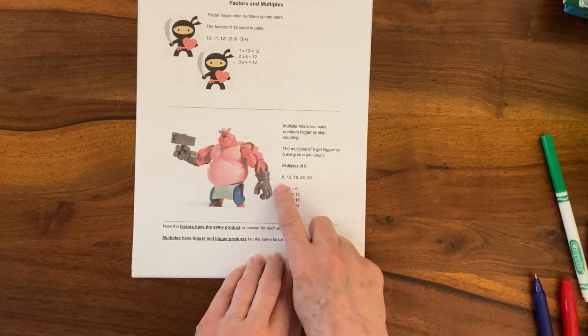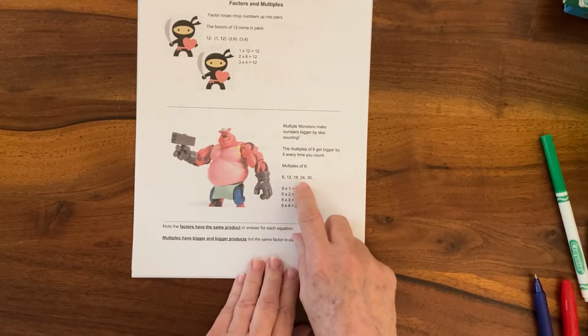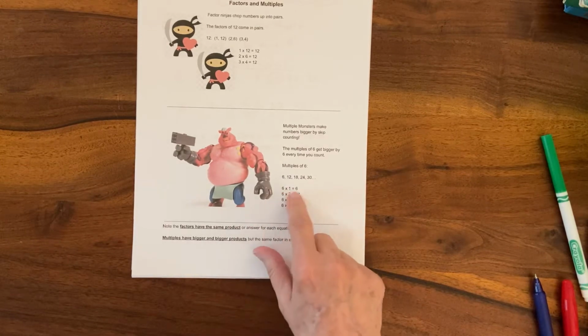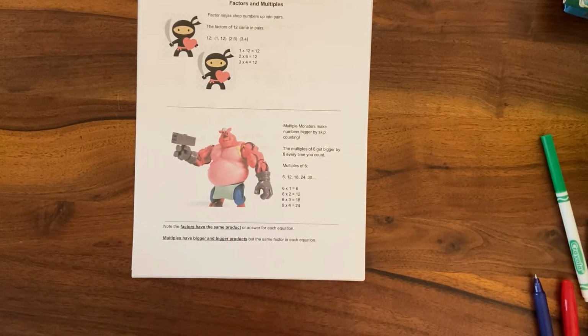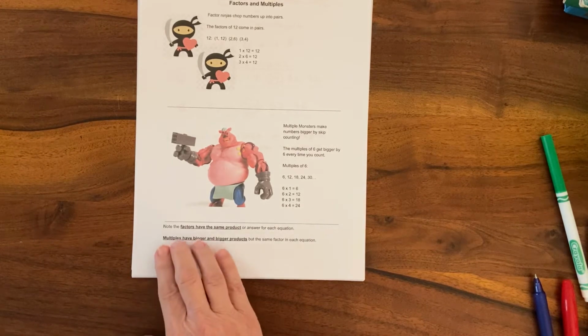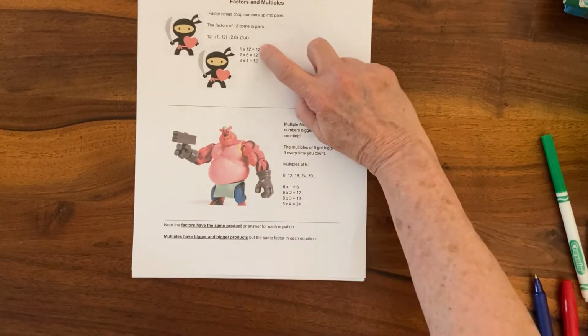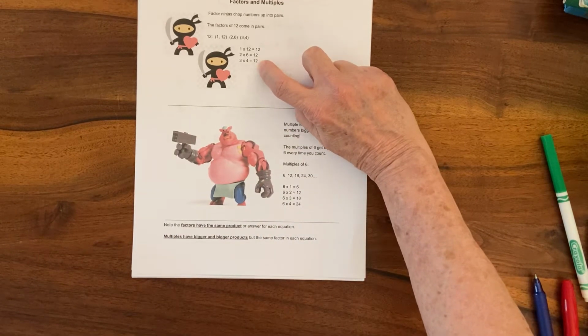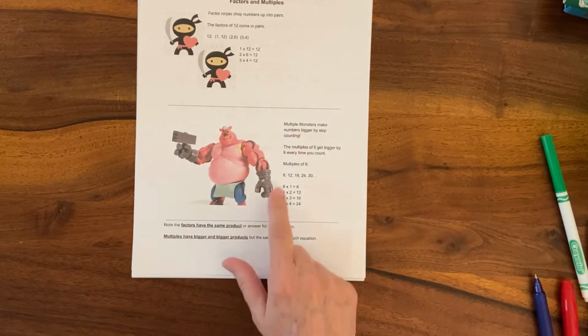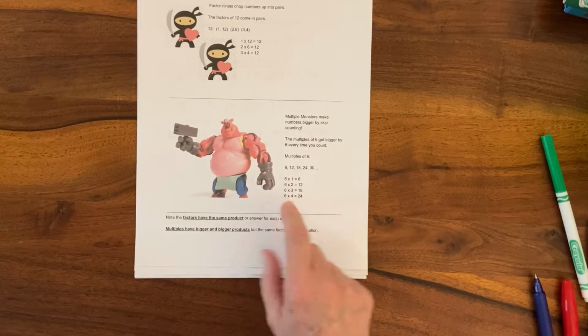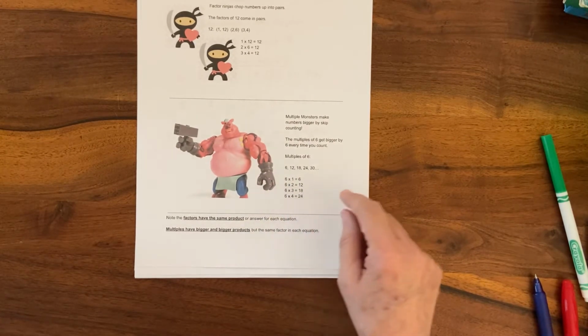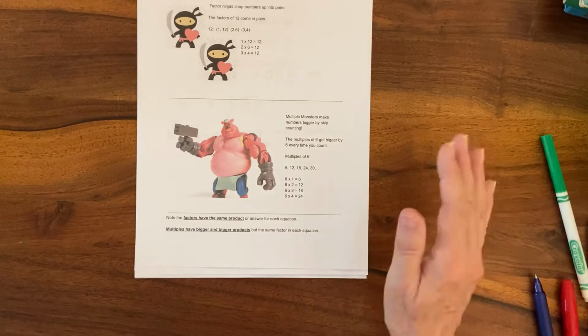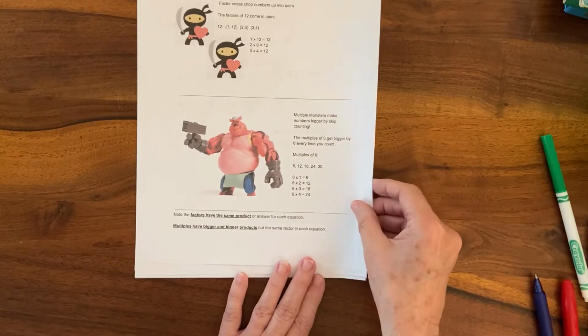So multiples of 6 are 6, 12, 18, 24, and 30. 6 times 1 is 6, 6 times 2 is 12, 6 times 3 is 18, 6 times 4 is 24, and so on. So the factors all have the same product. They're all 12. And the multiples have one of the same factors, and the products get bigger each time. So that's just a quick review of factors and multiples.